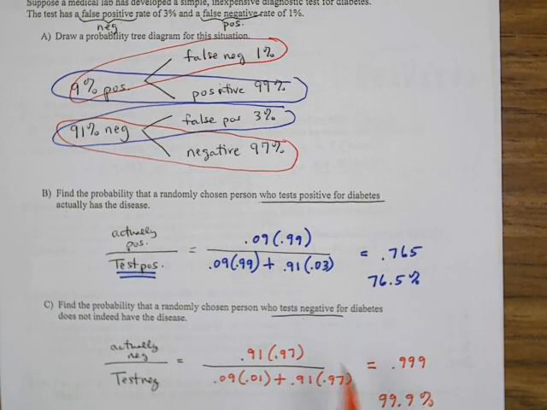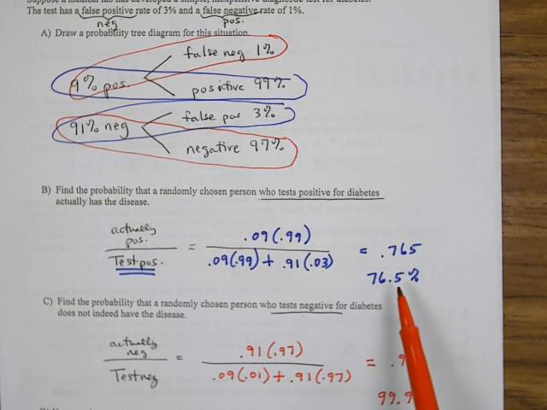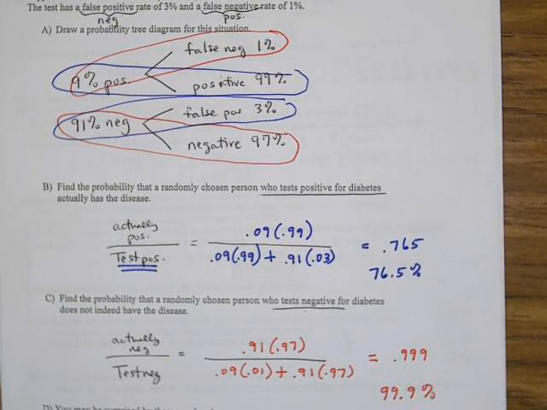So a 99.9% chance that if you test negative, you actually don't have the disease, right? But a 76.5% chance that if you test positive, you actually have the disease. Okay, so it's far more accurate if it tests negative. All right, that's it for lesson 10.